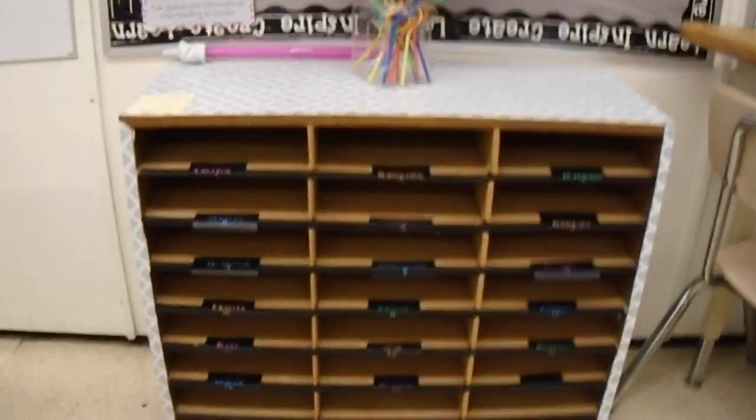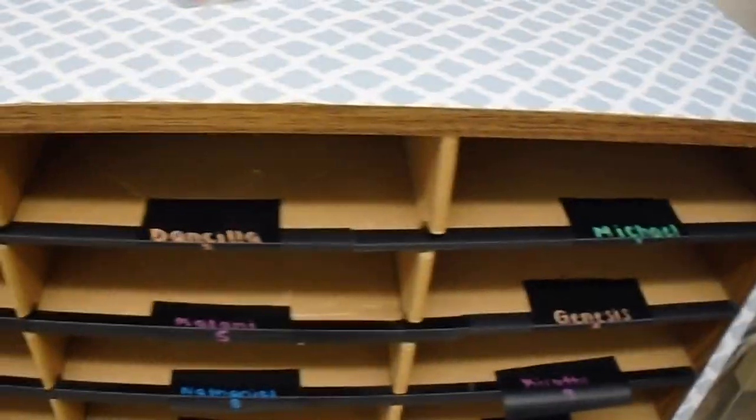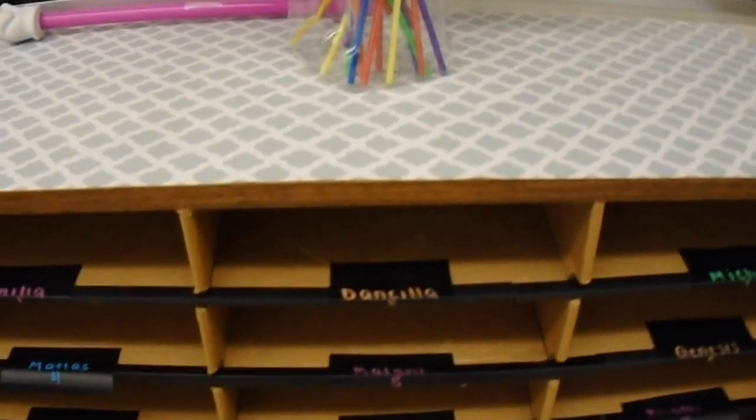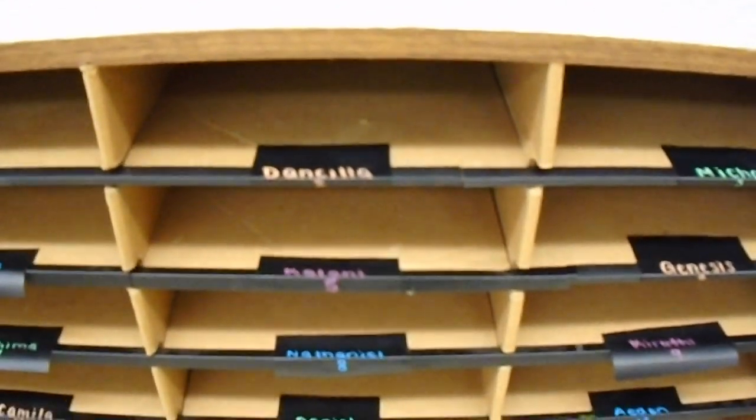Down below I have my student mailboxes. I used chalk contact paper, and I put that on there and then used my chalk markers to write their names on here. That way it's easy for me to switch year from year without having the residue from the white labels. I don't know if the chalk marker is going to stay or not, so we'll see how that goes.